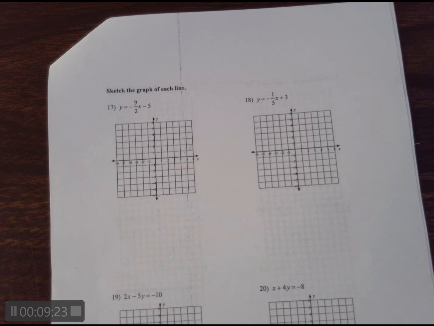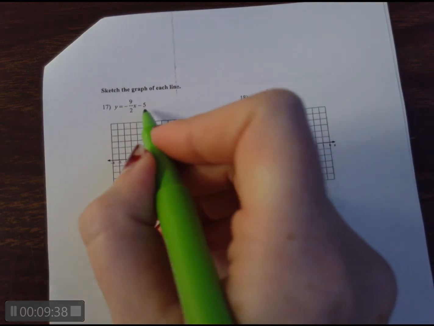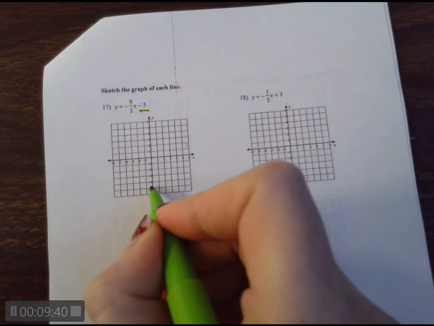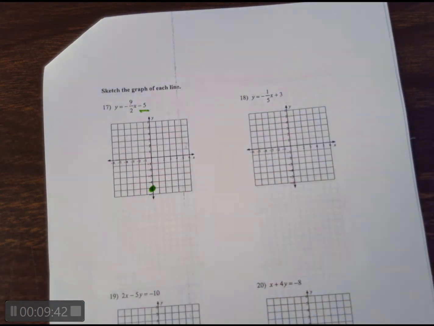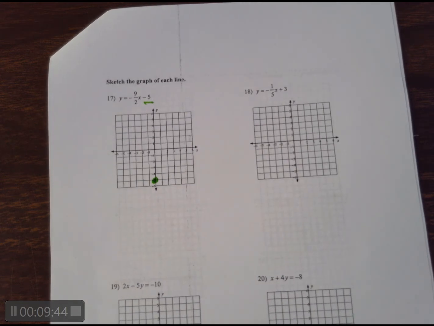So for our next page, we need to sketch a graph of each line. So remember, when we're sketching a graph and we're given slope-intercept form, we're going to graph our y-intercept first. So my y-intercept is -5, because remember, that's your b. Okay? And then we are given our slope of -9 over 2.